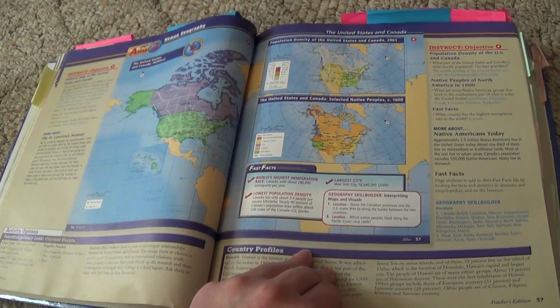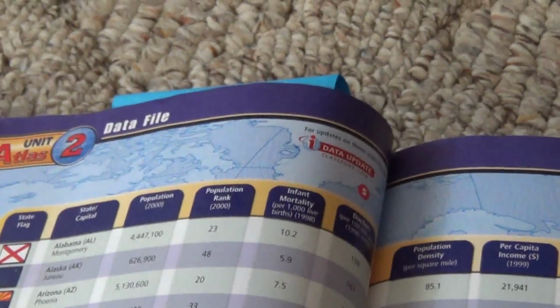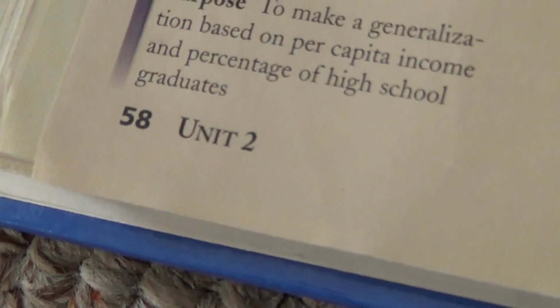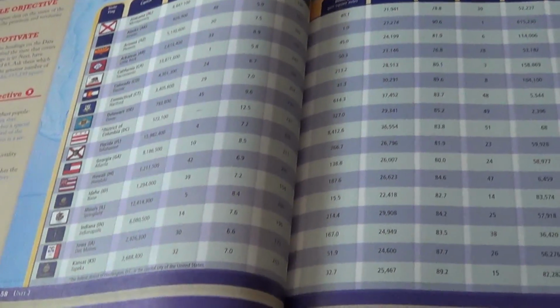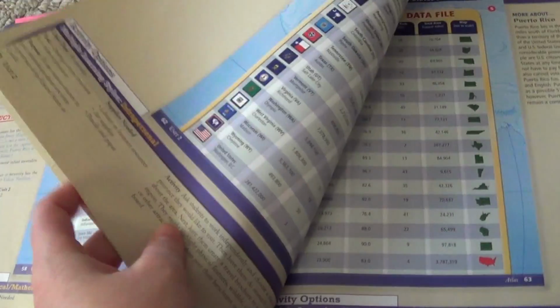Now, at the beginning of each unit, after the unit atlas, you have what's called the data files. So the data files are pretty neat. This one is on page 58, and the data files can be kind of lengthy, like this one has several pages of it.